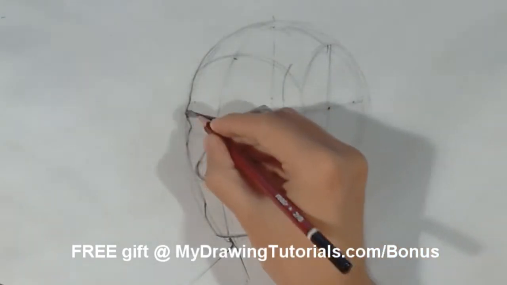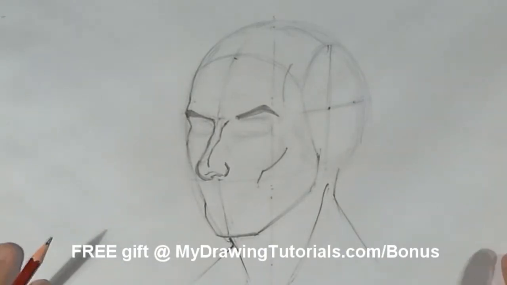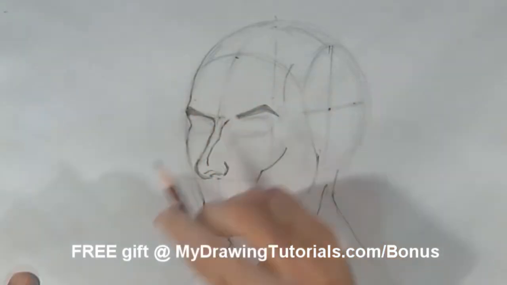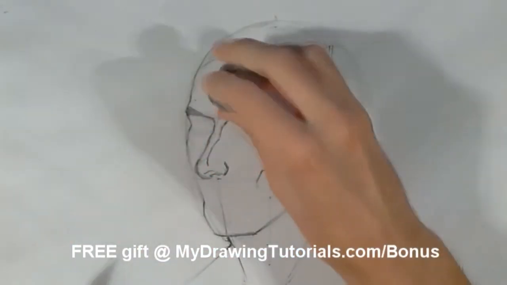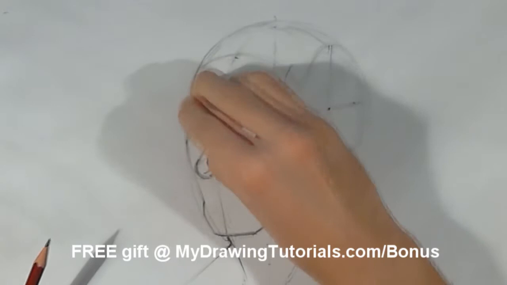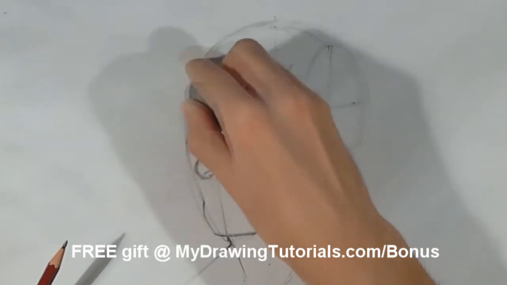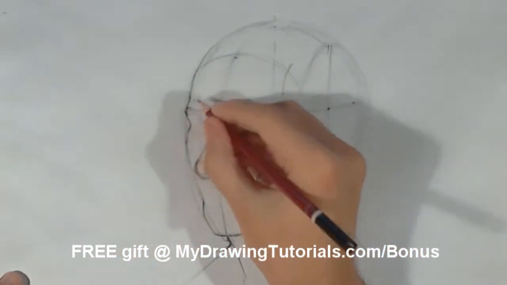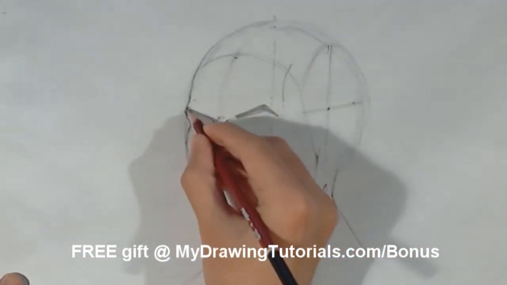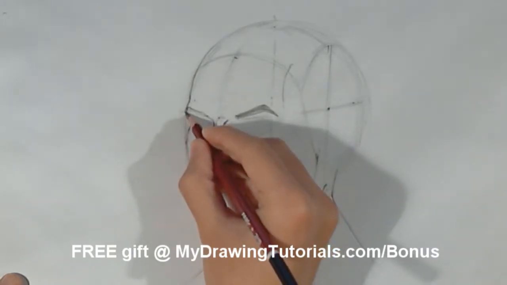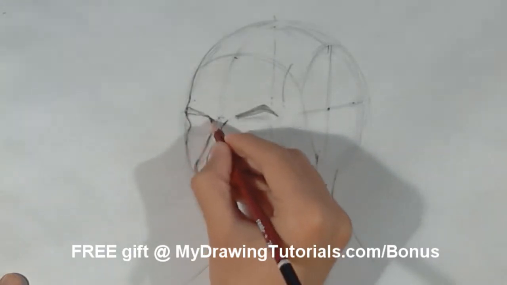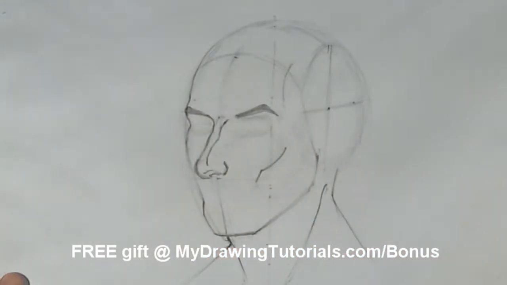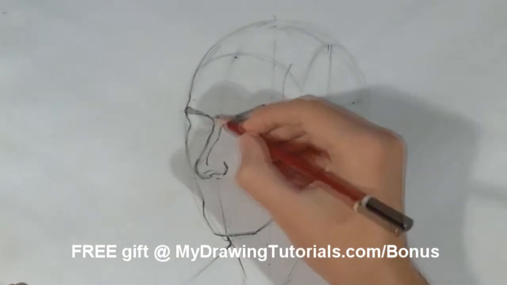Something like that. Just adjust it a bit. Maybe not that accentuated, not that strong. I want to go a more, less thick. A little thinner. So that's going to be it.